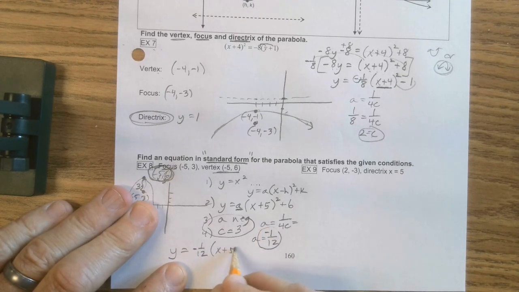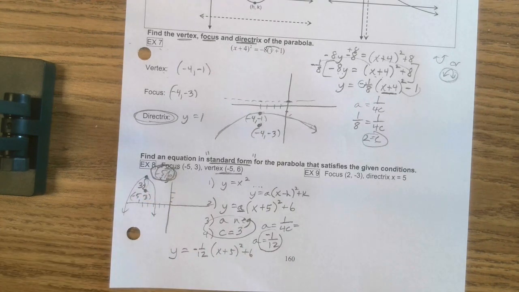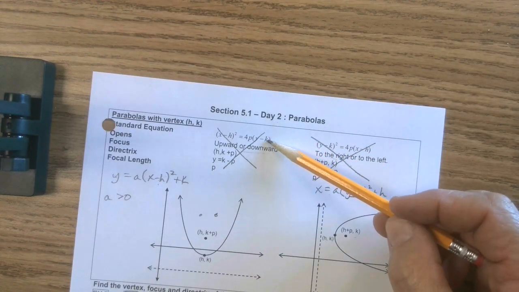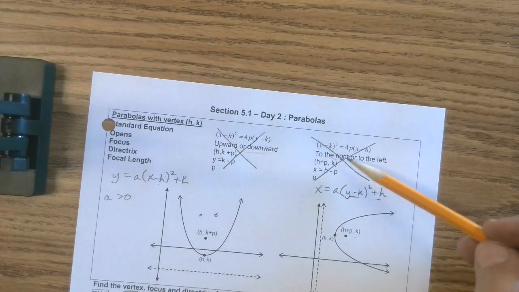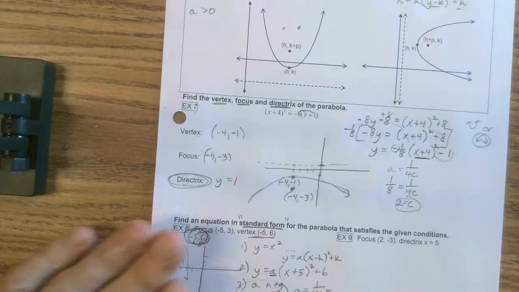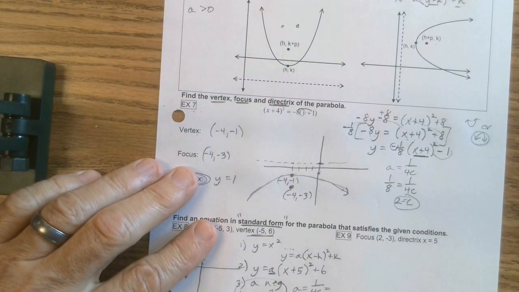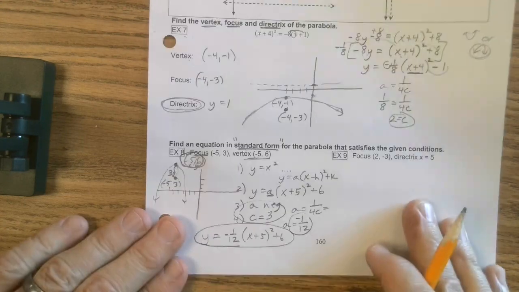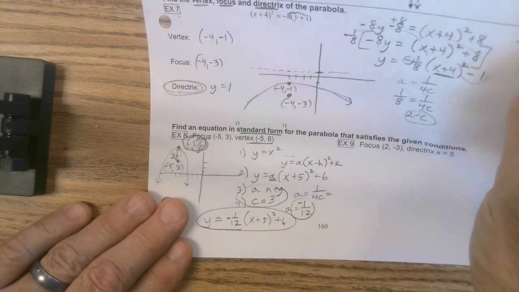x plus 5 squared plus 6. Now the problem is you've got this standard form staring at you in the face right up here, and quite honestly, I'm just going to stick with this and call her good. Okay? We're just going to stick with that. Call her good. All right.